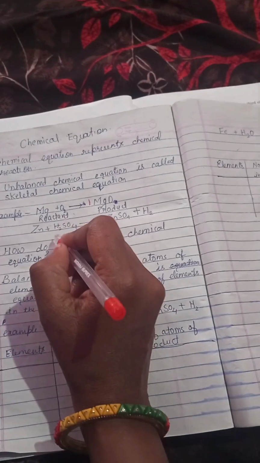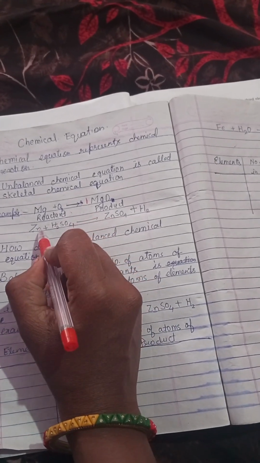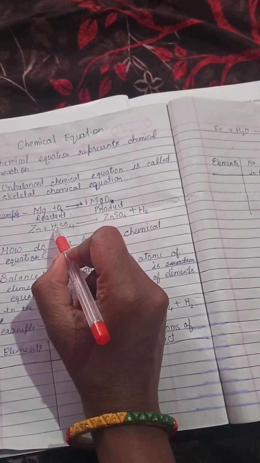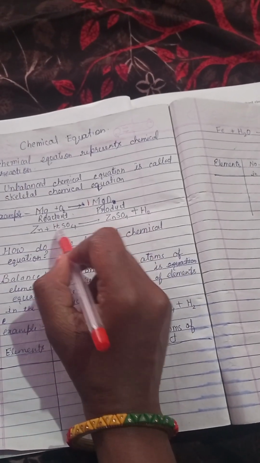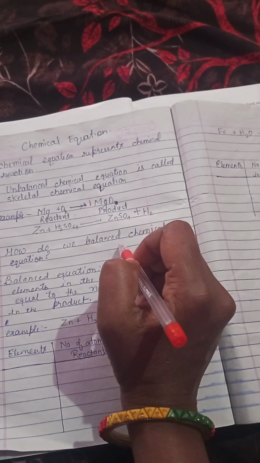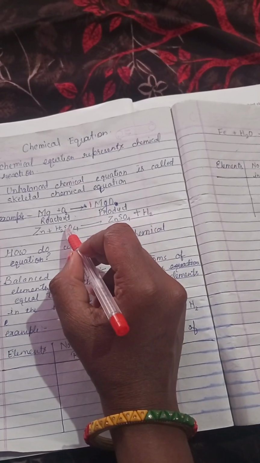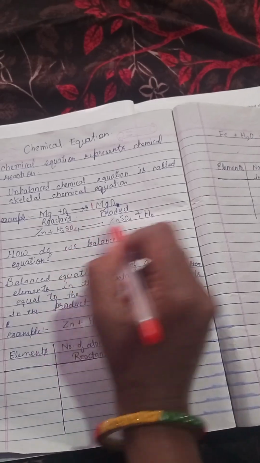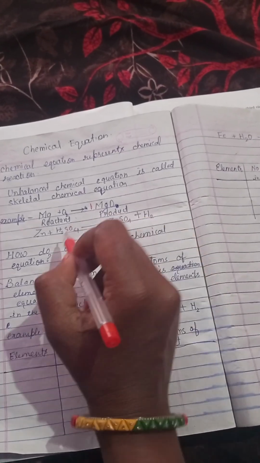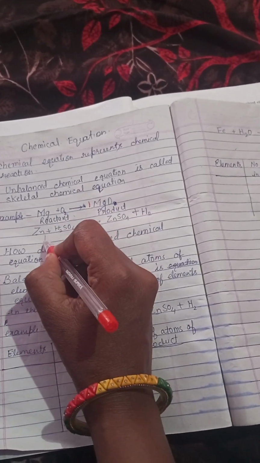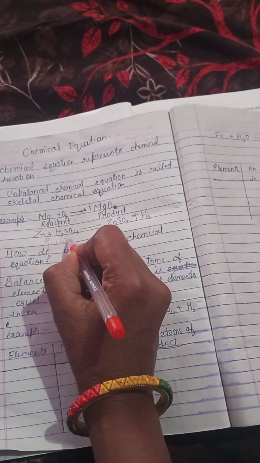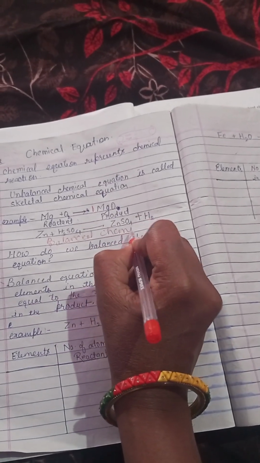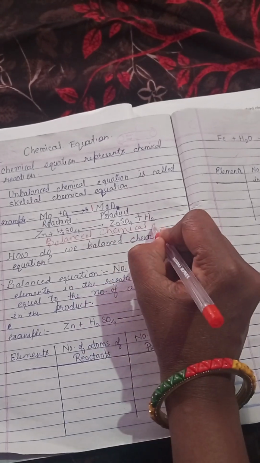Here also, in the reactant, Zn is 1. Here also Zn is 1. H has 2 atoms, here also H has 2 atoms. S has 1 atom, here S has 1 atom. Here O has 4 atoms, here O has 4 atoms. Then we call it a balanced chemical equation.